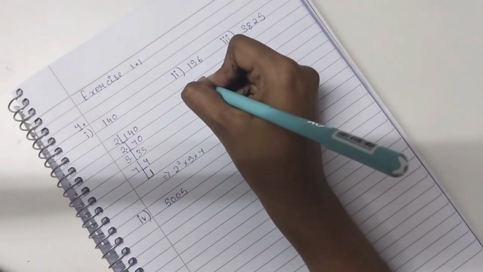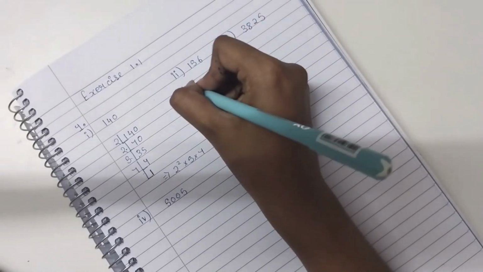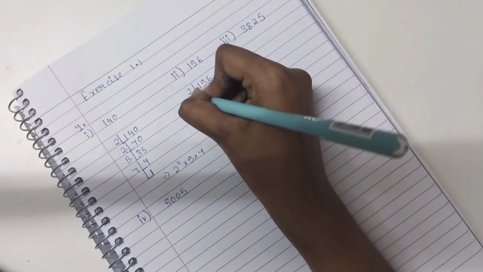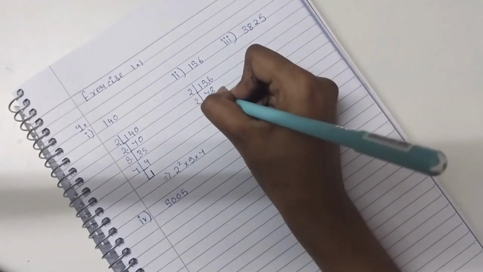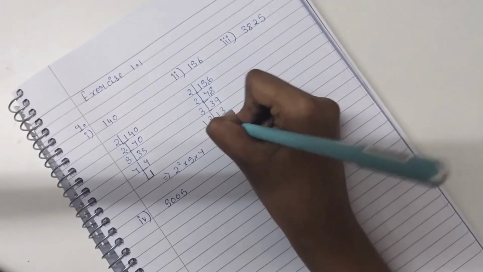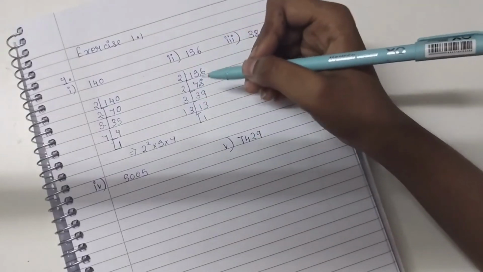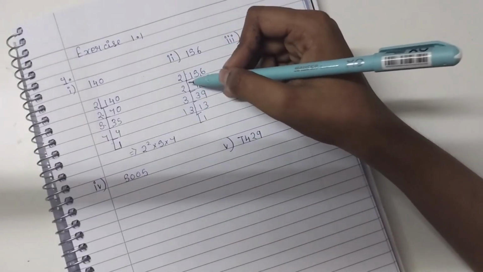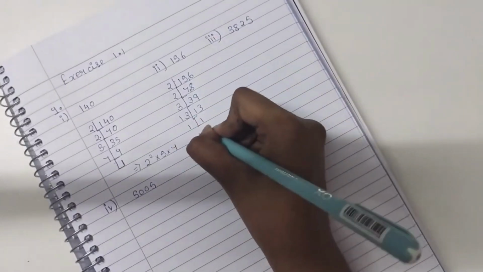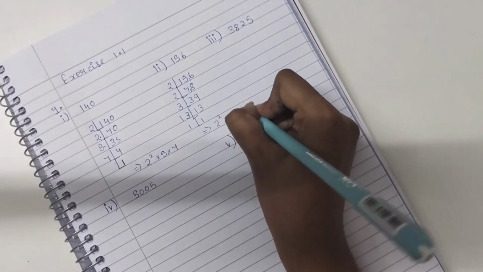In the second question, they've asked us to express 156 as its prime factors. So 2 times 2 times 3 times 13 is the prime factors of 156. Since 2 is repeated 2 times, it can also be expressed as 2 squared. So the prime factors of 156 is 2 squared times 3 times 13.